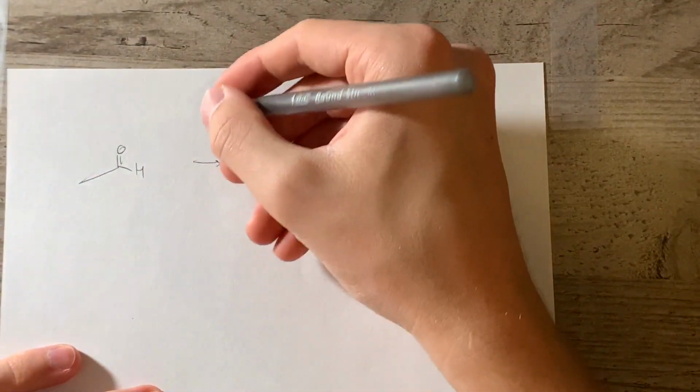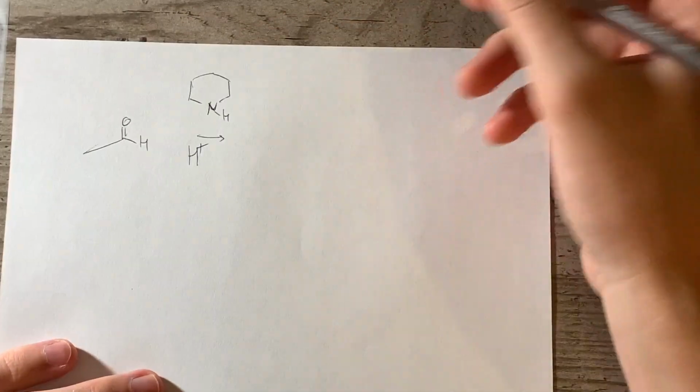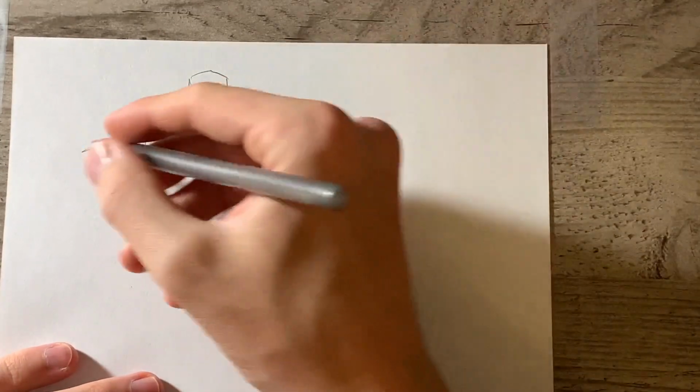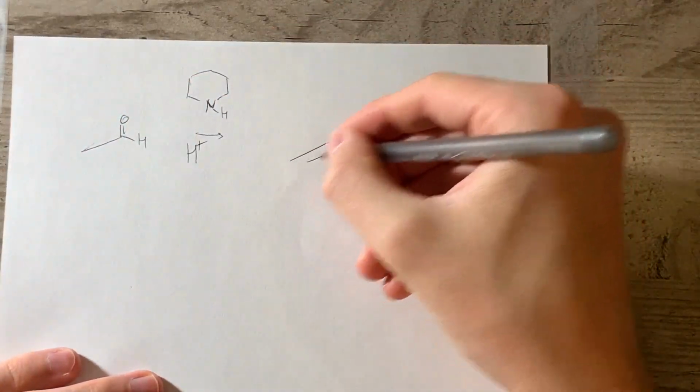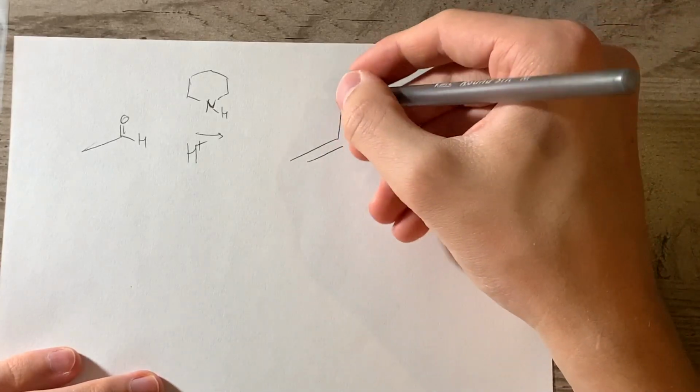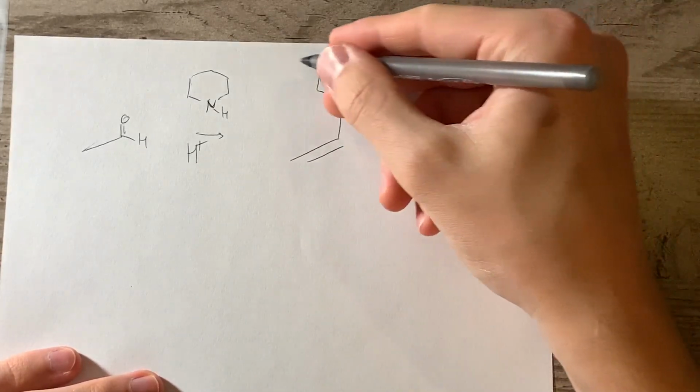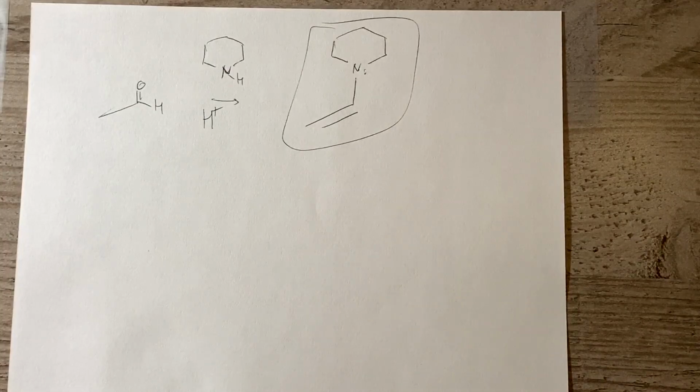So it's pretty cool. How about when you have an aldehyde? Well, it's the same story basically. You've only got one place where you can put your double bond, that's right here. So you go boom, boom, then you have your line, your N, and there you go. So that's pretty neat. That's it for the enamines.